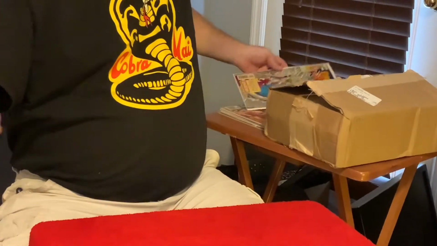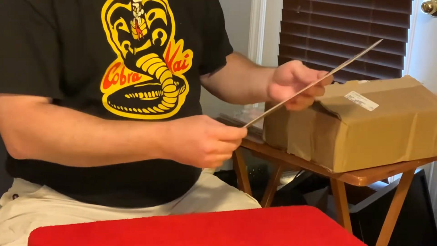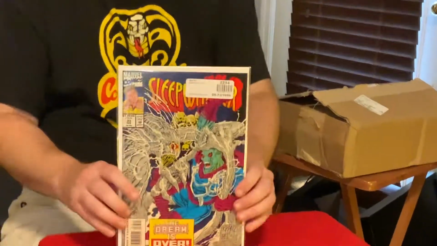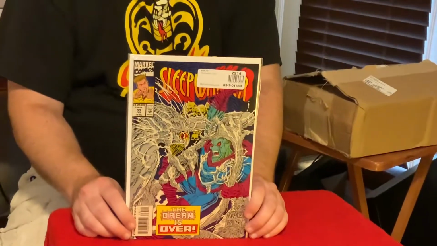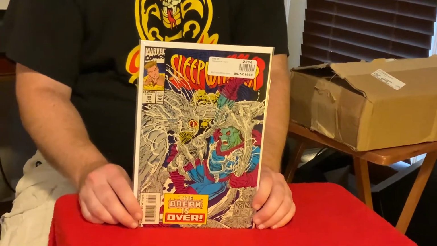And this issue, I had a little bit of trouble tracking down, but finally was able to get it. It's the last issue of Sleepwalker Volume 1 from 1994, Sleepwalker number 33.